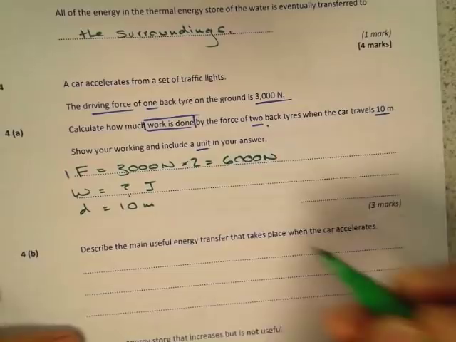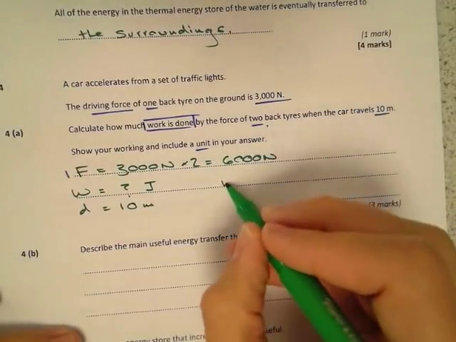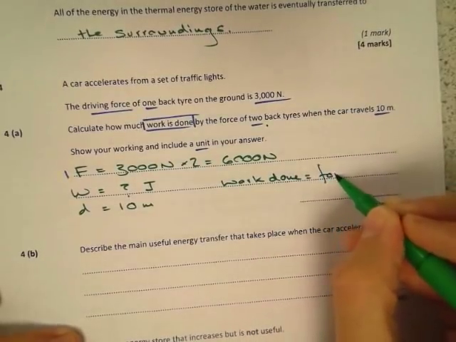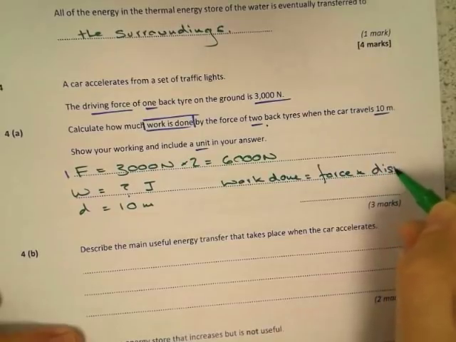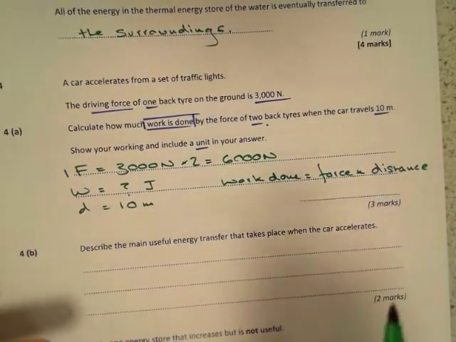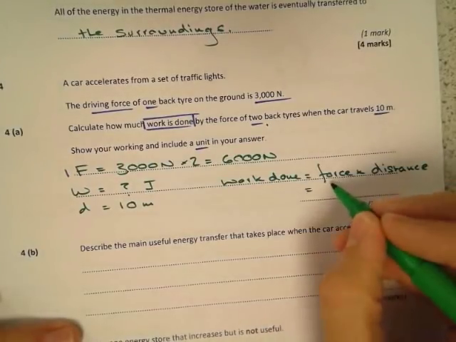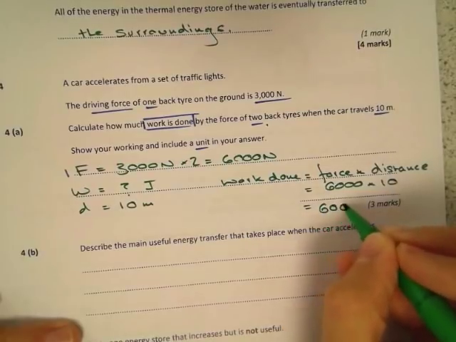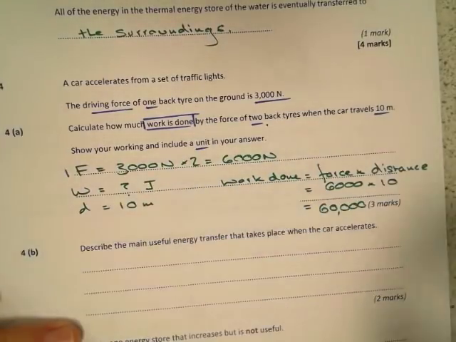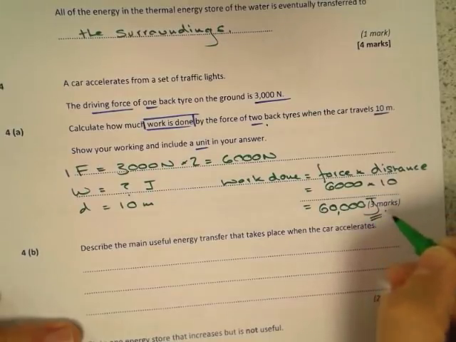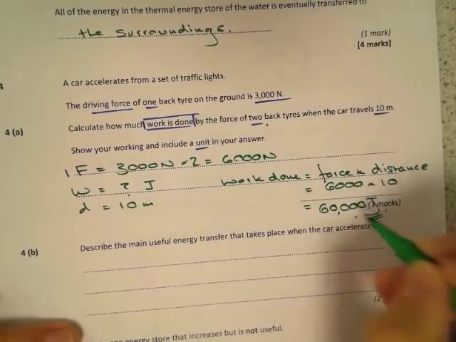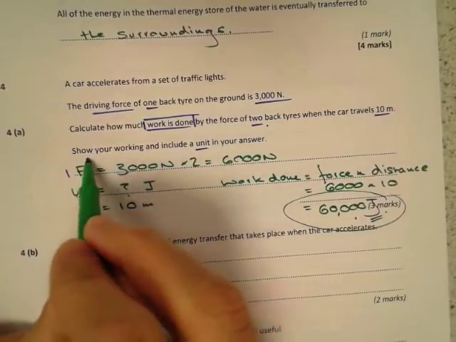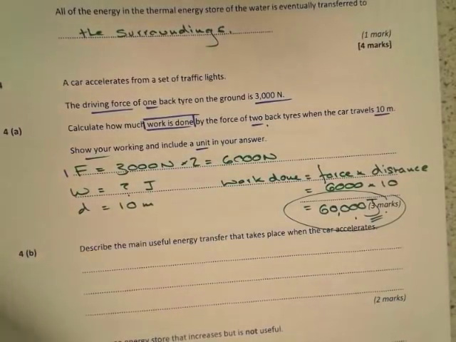And then you need to do work done equals force times distance. That's a simple one to substitute into here. So work done is equal to 6,000, not 3,000, multiplied by 10 equals 60,000. And don't forget your unit, joules. You need the joules for the third mark. If you get 60,000, that's 2 marks. If you just have that without anything else, then you can get 2 marks because it does tell you to show your working. Just be reasonable. Okay.